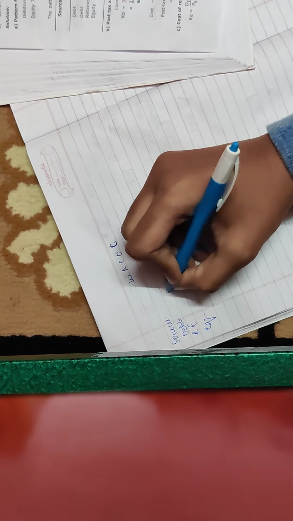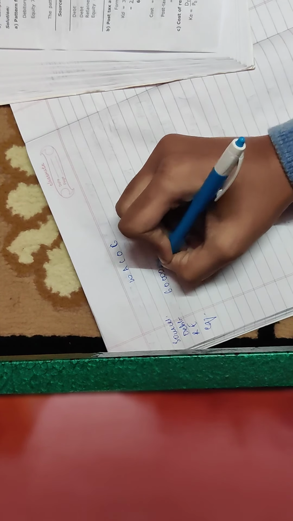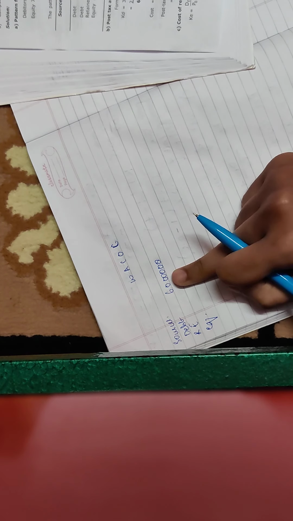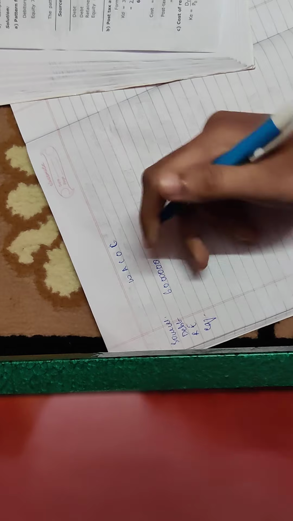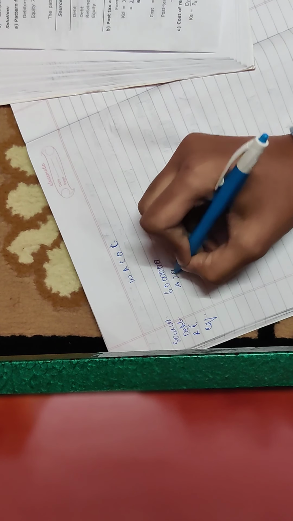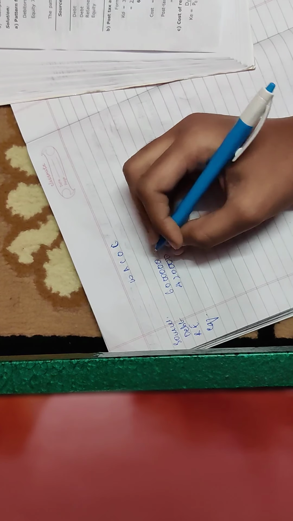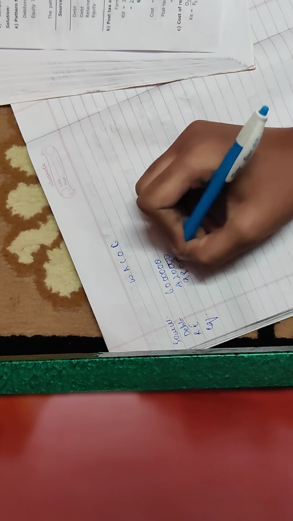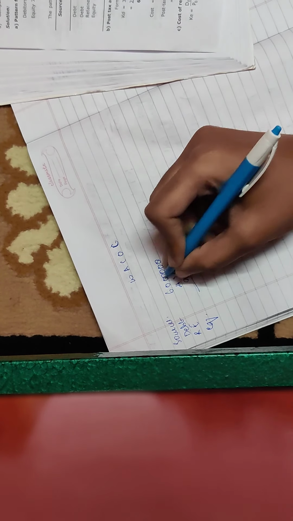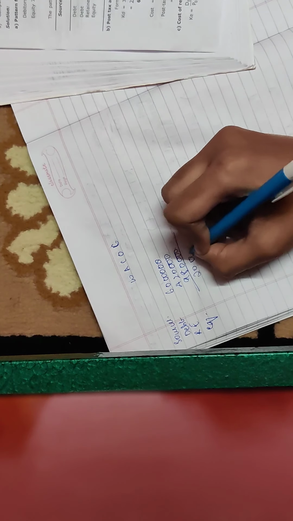What was the debt amount? It was 6 lakhs, because debt was 30% on the 20 lakhs additional finance. Next, retained earnings was given in the question: 4,20,000. Equity was 9,80,000 based on the calculation. Take the total, which comes to 20 lakhs.